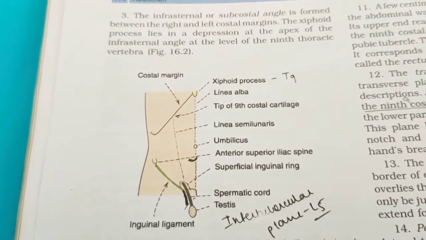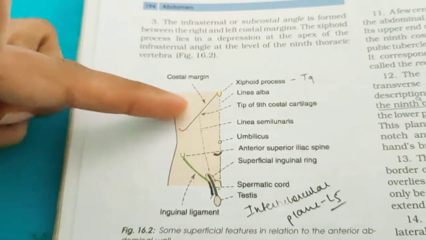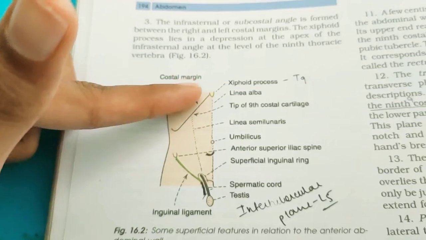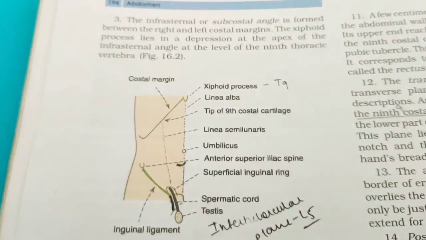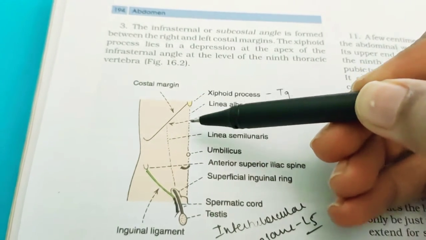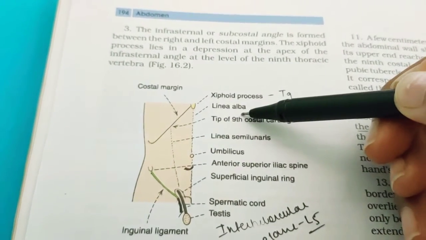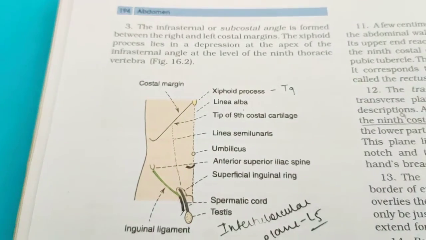And next, coming to the anterior abdominal wall. Actually, this anterior abdominal wall is divided into right and left halves by a vertical groove. It marks the position of the underlying linea alba. So the line which is drawn here in the middle is called the linea alba, and this is dividing the abdominal wall into right and left sides.